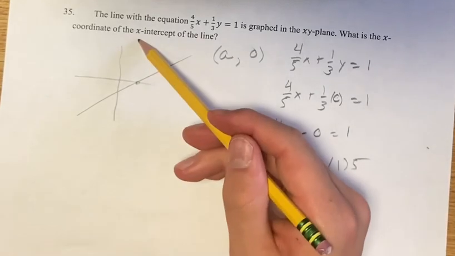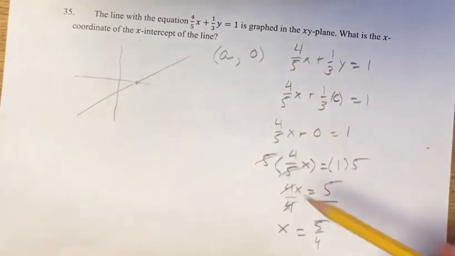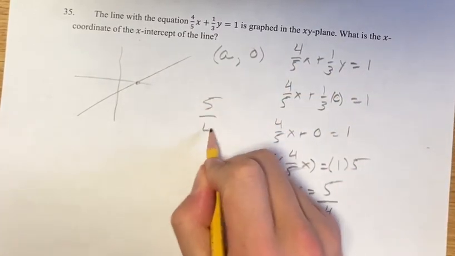So this is the x-intercept of the line because it's the value of x when y is equal to 0, and your final answer is going to be 5/4.